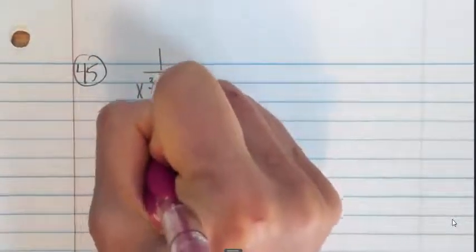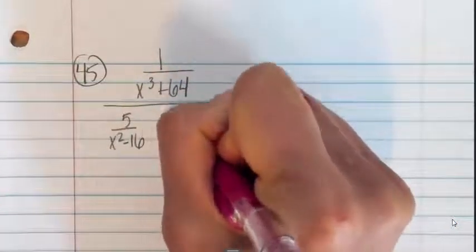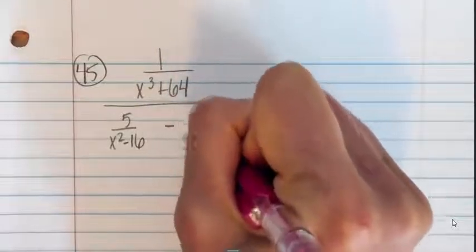1 over x cubed plus 64, divided by 5 over x squared minus 16, minus 2 over 3x squared plus 12x.